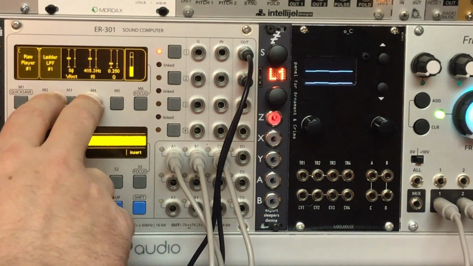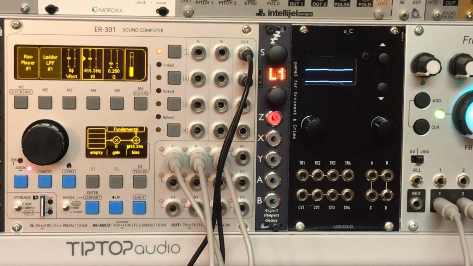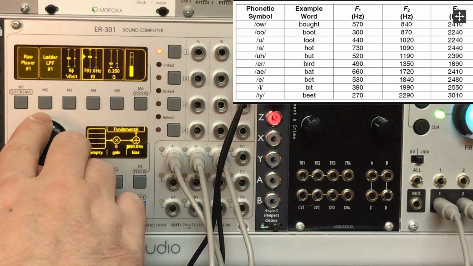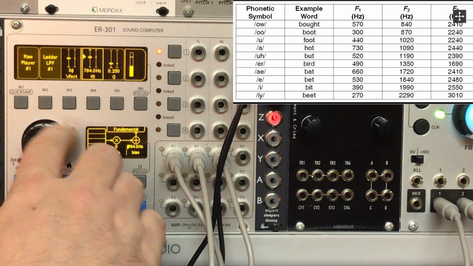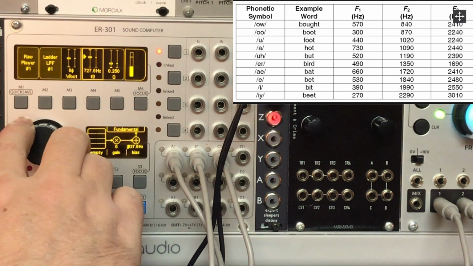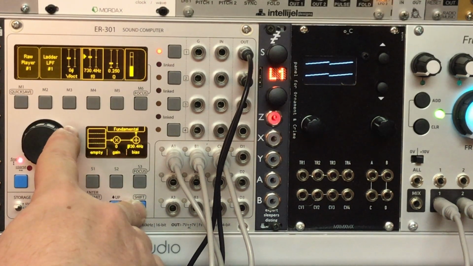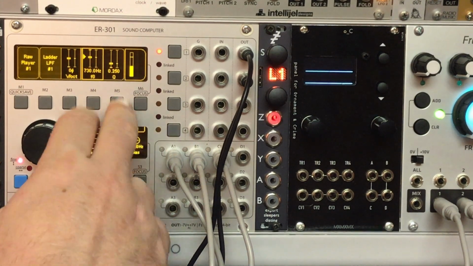low pass filter, and we'll set the F0, or the corner frequency here, and I'm just going to look at this chart that I found on the internet. We're going to try to do the "ah" sound first, as in "hot". And the first 2 frequencies it has listed are 730 and 1090. So I'm going to set the F0 to 730. And we'll hold down shift and dial it in exactly.